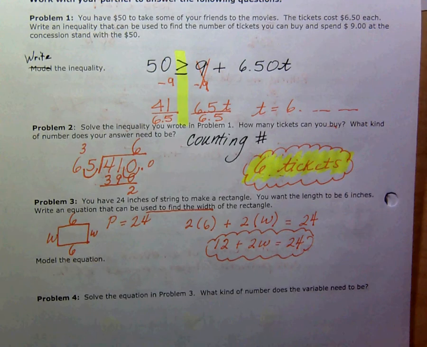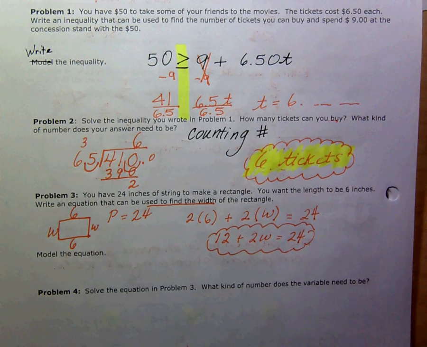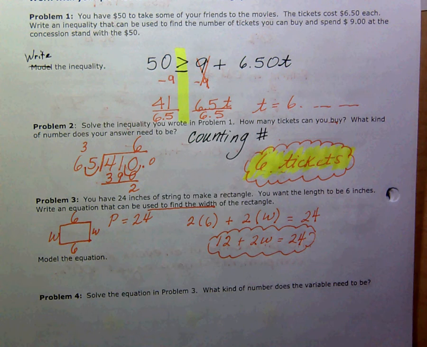Would it be okay for the width to be a decimal number? I think it could. Would it be all right for it to be 2.5, 3.5?